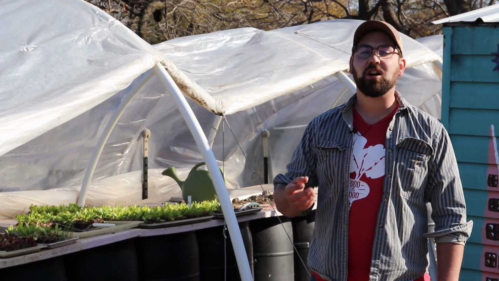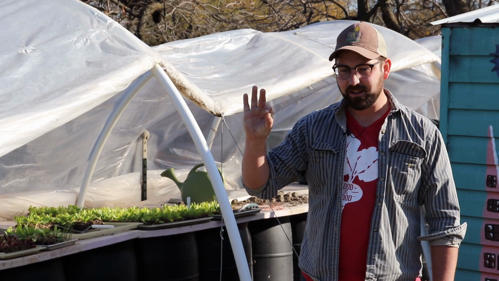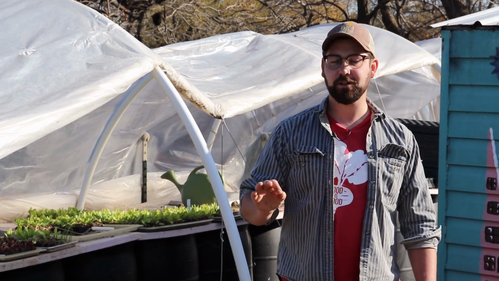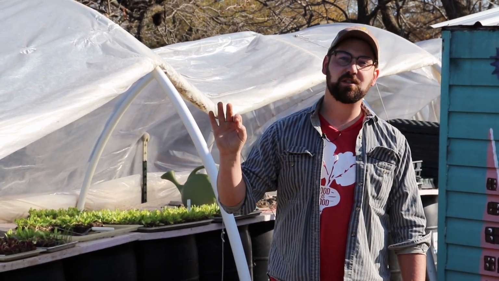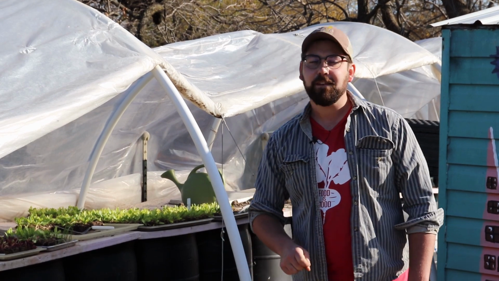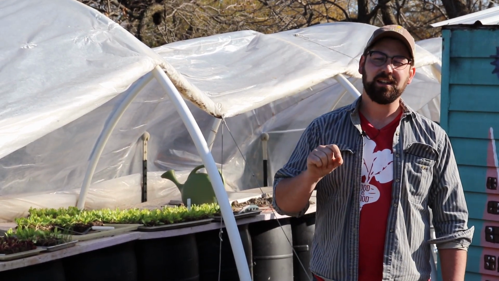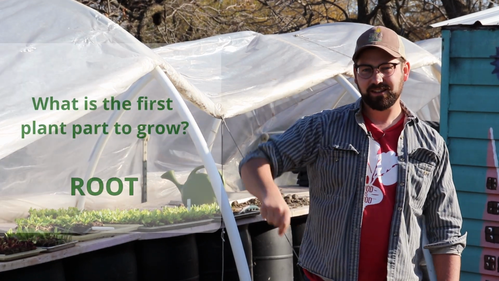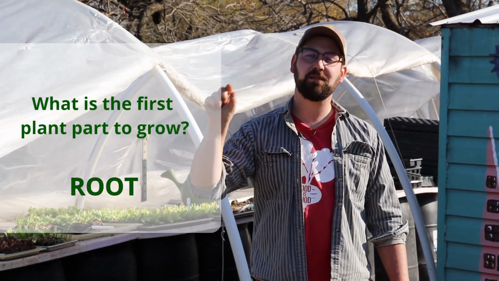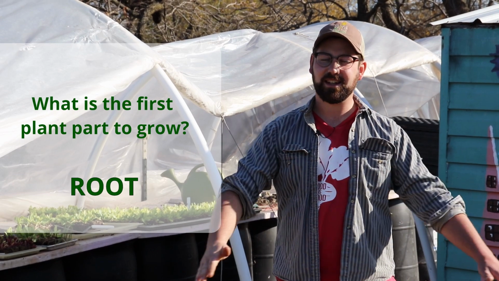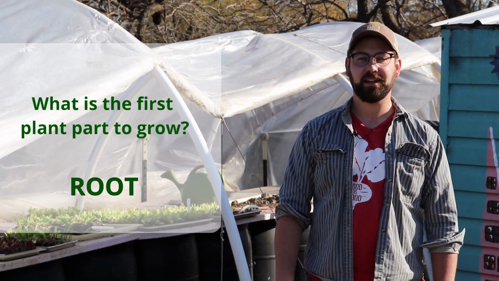We know when we start a plant, we start with a seed. So we're not going to use that one as the first plant part that grows, but it is the first one that we interact with. The first plant part that grows out of that little tiny seed is actually a little tiny root. It starts out really tiny, but of course, it's going to get a lot bigger as that plant gets older.